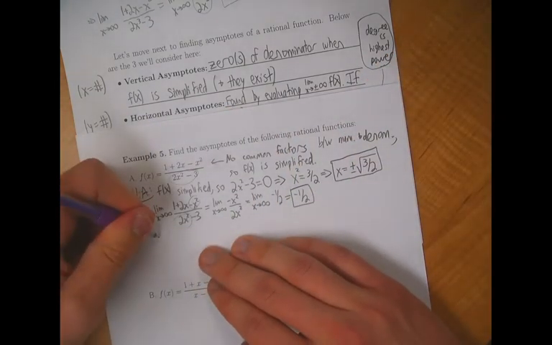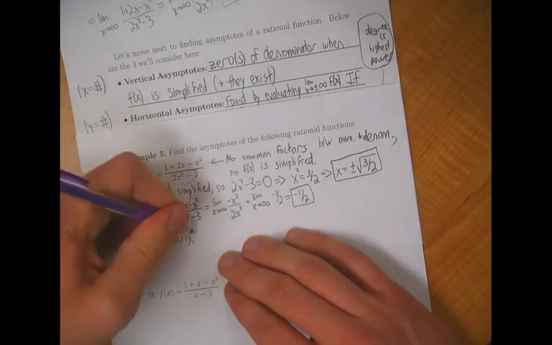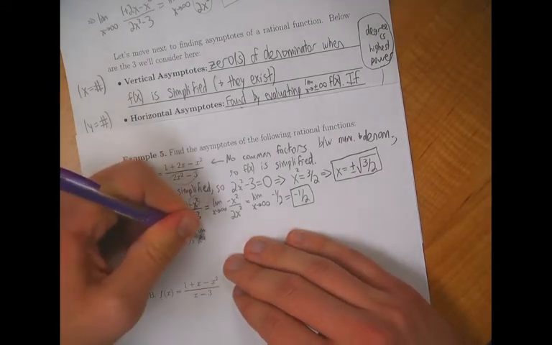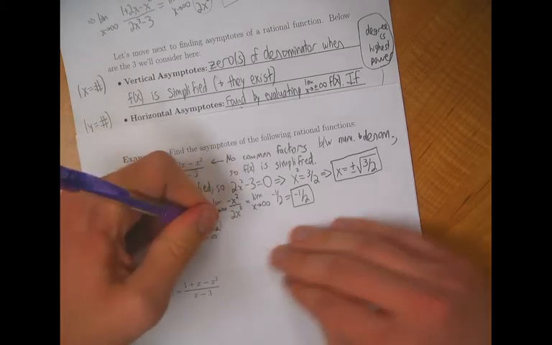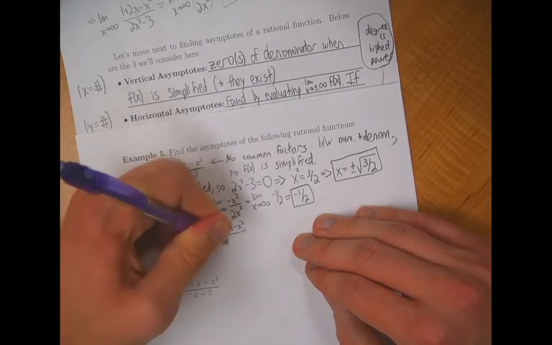So as a result of this, if we use similar logic, the limit as x goes to negative infinity of f of x, so 1 plus 2x minus x squared over 2x squared minus 3.